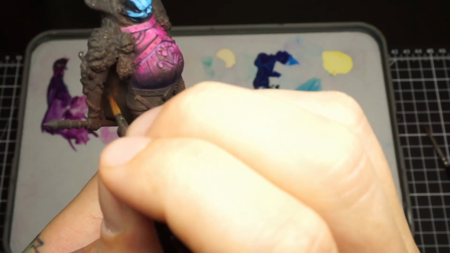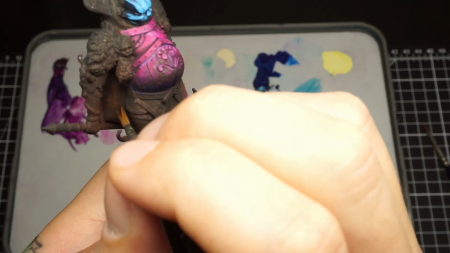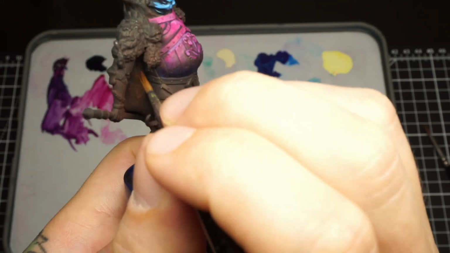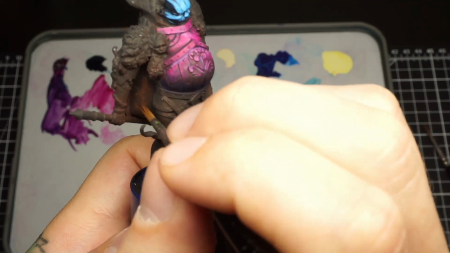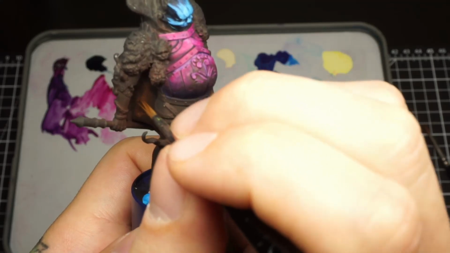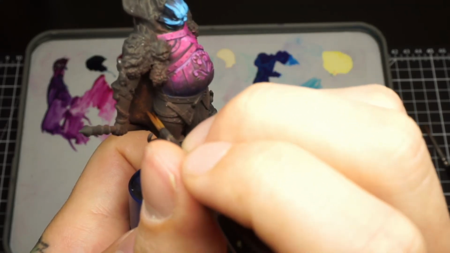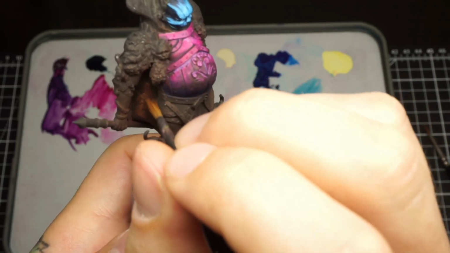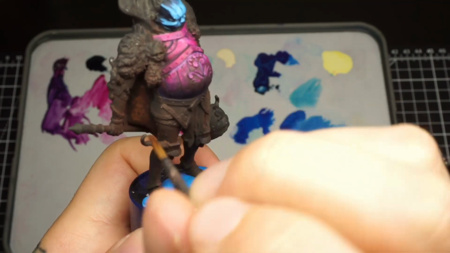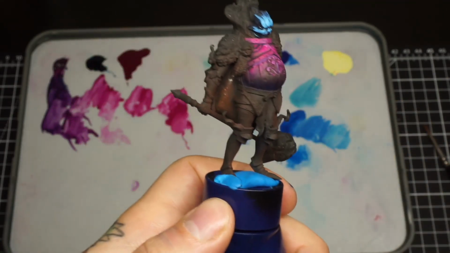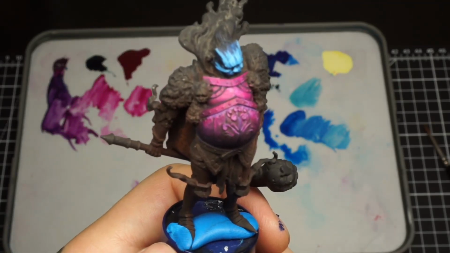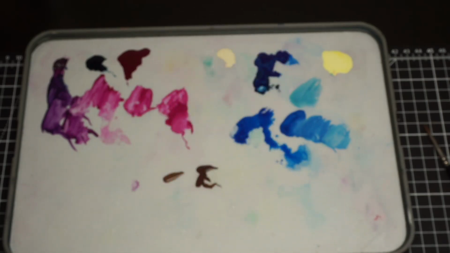For this first layer, I really don't worry about how clean it looks, or how clean the edges are. We're really looking for texture in here, right? And that's why I'll use an old brush, because the tip's going to splay a lot. I don't care. Okay, so we've got our first textural layer down. It's a little sloppy, that's fine. I'm just going to let that dry real quick.